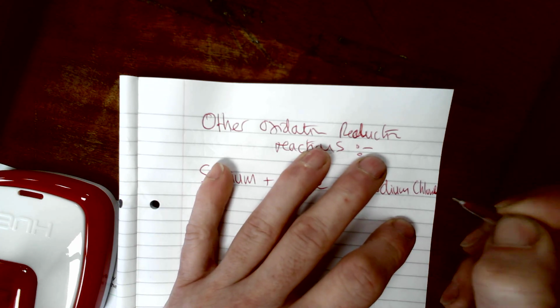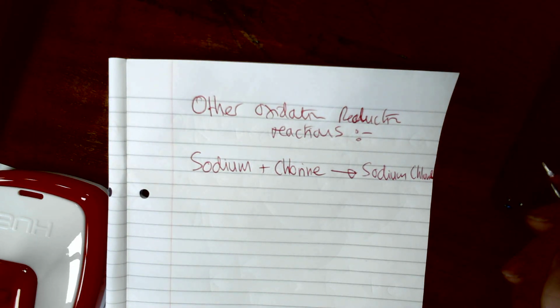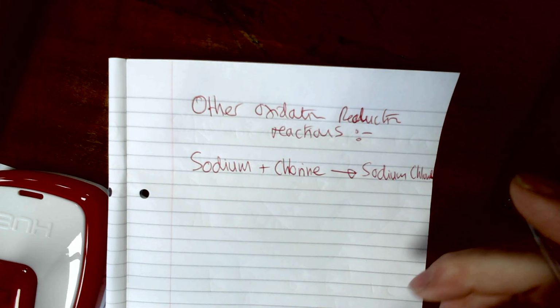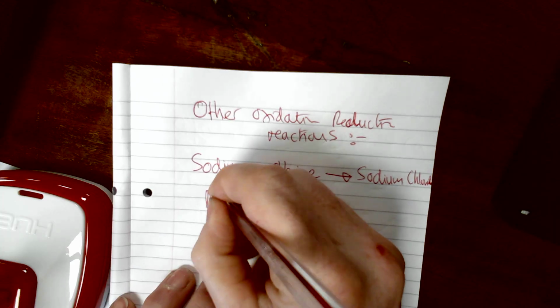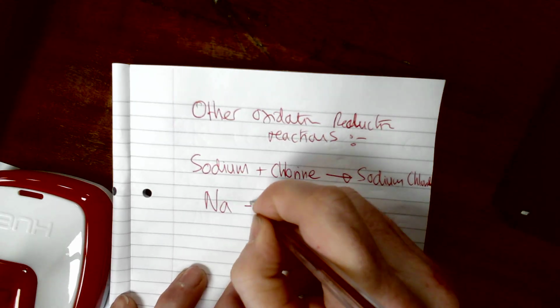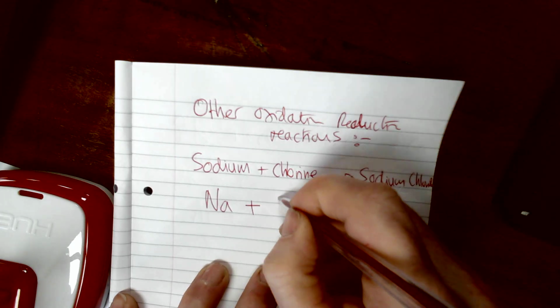That does say sodium chloride. Let's have a look to see if this is a redox reaction, if things are losing and gaining electrons. Symbol for sodium, Na. Symbol for chlorine, Cl2, well done.